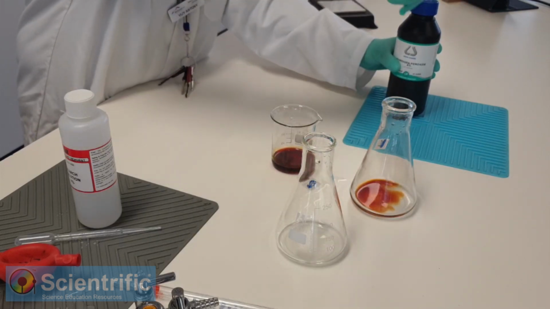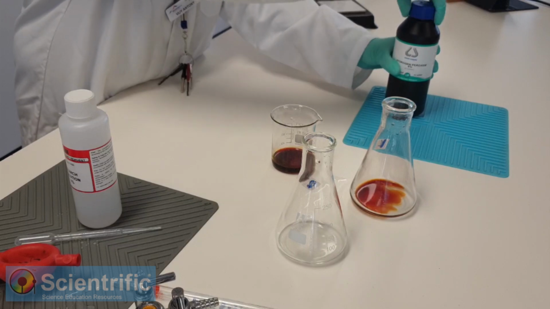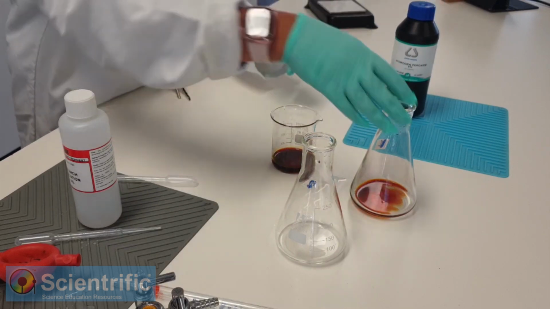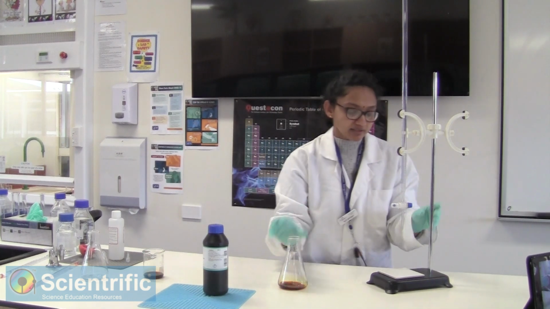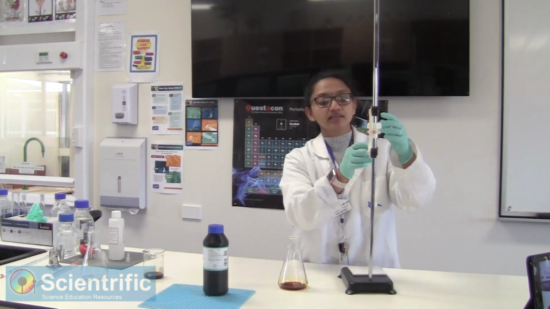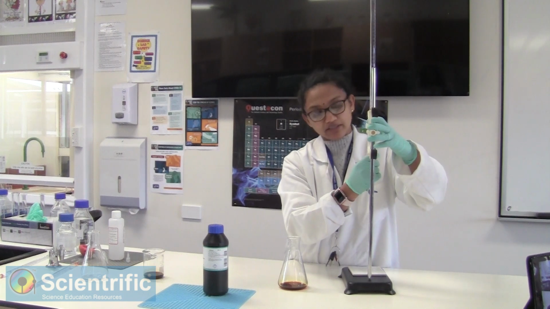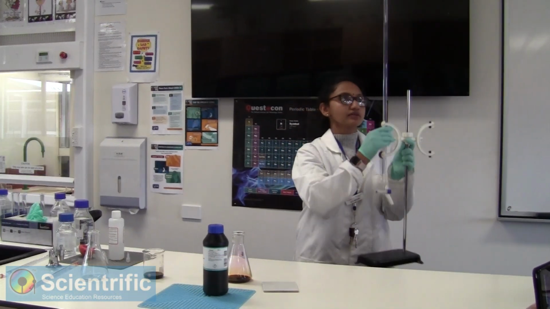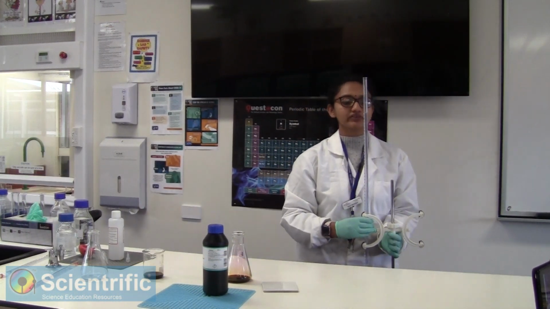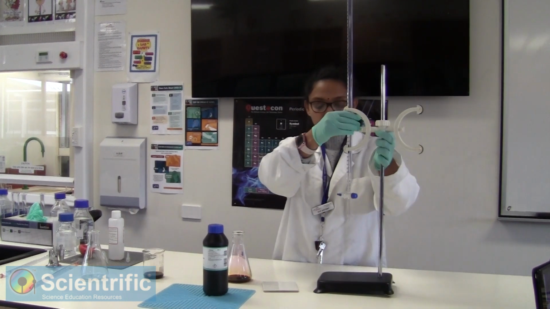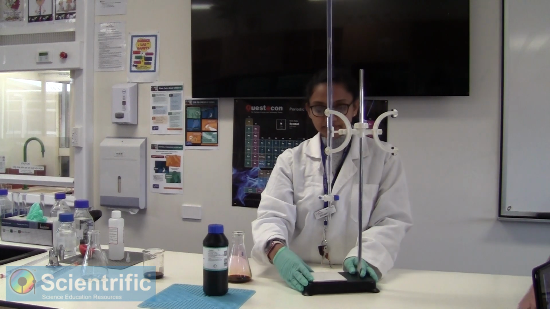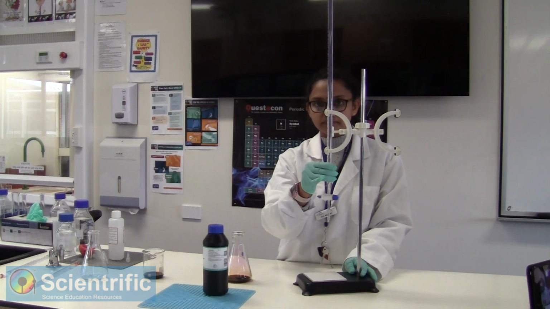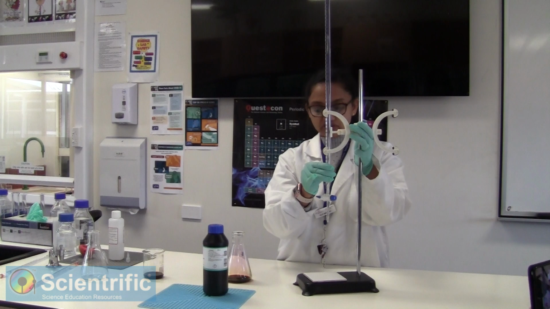I will add only one, because what is happening here is that the potassium iodide is undergoing a redox reaction. So we start at 0. That's your initial burette reading. You record it in your book. Once that's done, then you begin your titration.